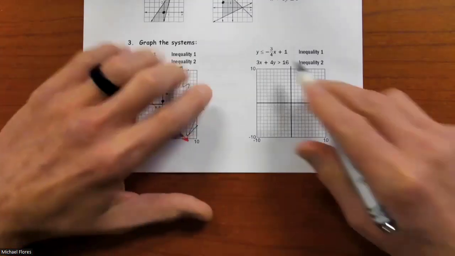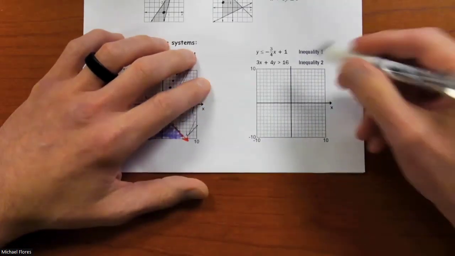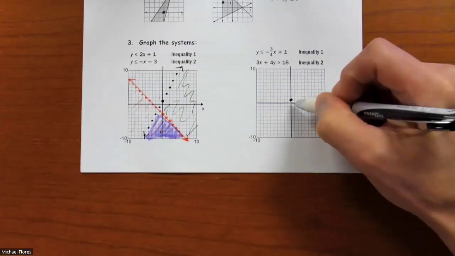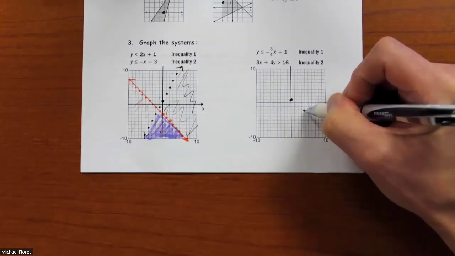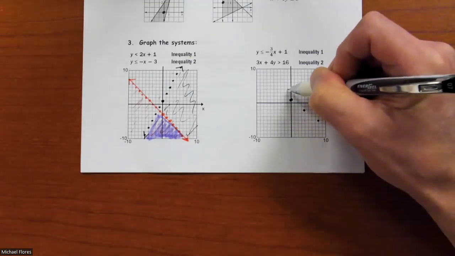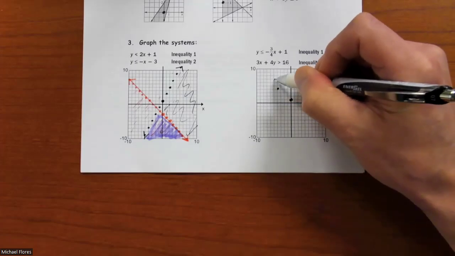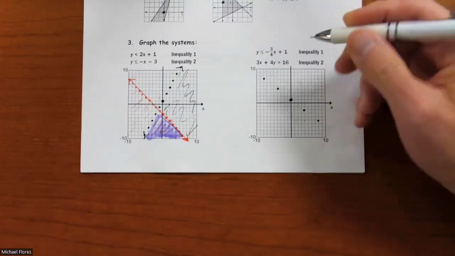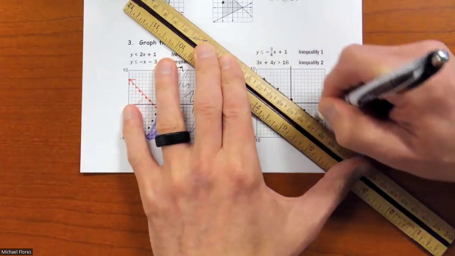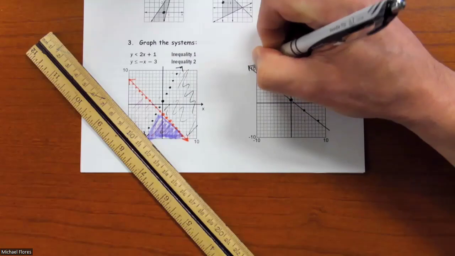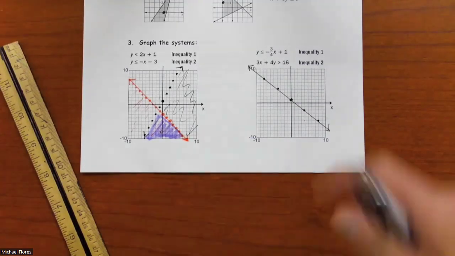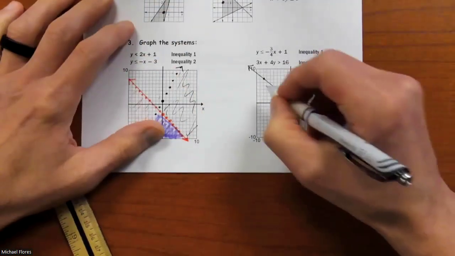All right, let's graph y is less than or equal to negative 3 over 4x plus 1, starting with the y-axis at positive 1. And now our slope, negative 3 over 4. Down 3, right 4. This is an equal to statement. So we are going to connect these dots. This is a less than statement, so all the values where y is getting smaller are below the line.